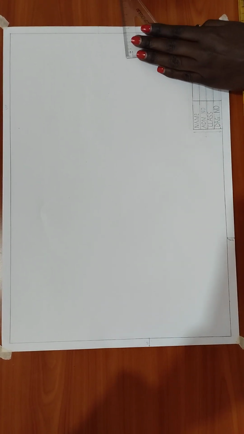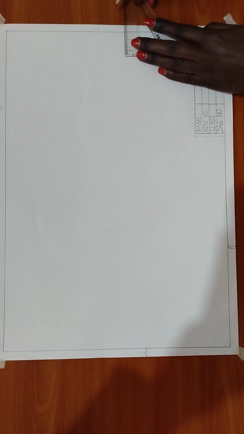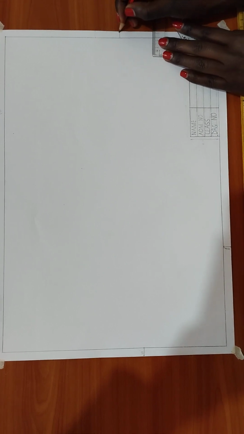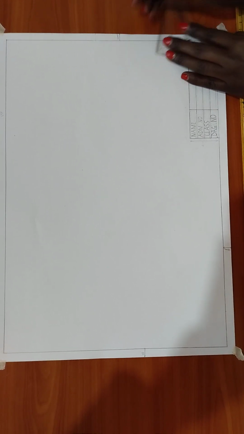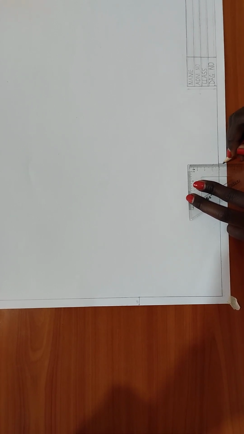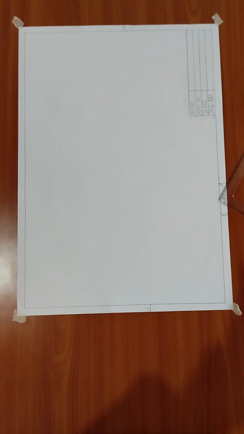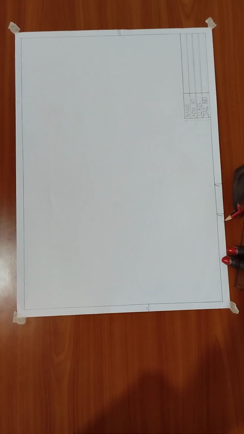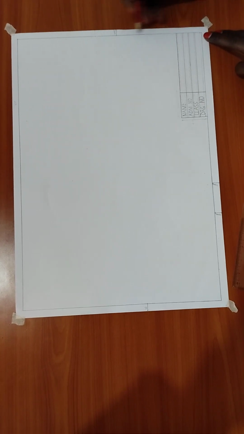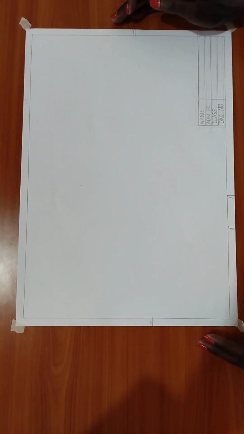Now, for us to draw our border lines, as you can see from my drawing, the measurement from the edge of your paper to the vertical line, we have 10 millimeters. So this distance we have here is 10 millimeters. And then also from the edge to the horizontal line, we have another 10 millimeters. So you can use your T-square to draw the horizontal line, and use your set squares to draw the vertical lines on both sides.